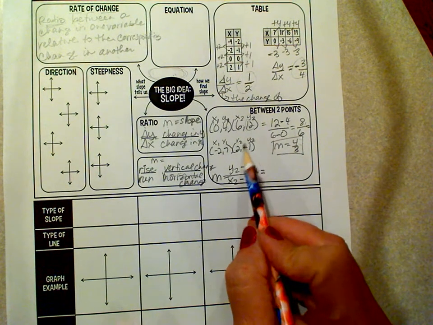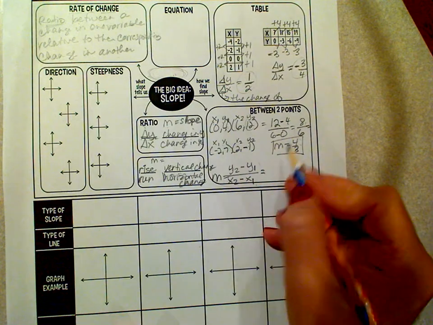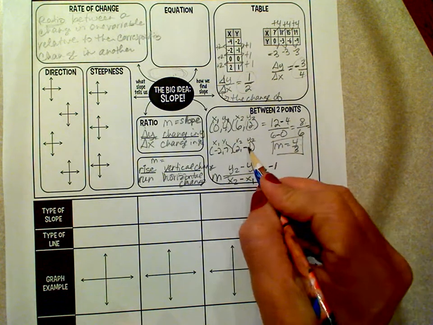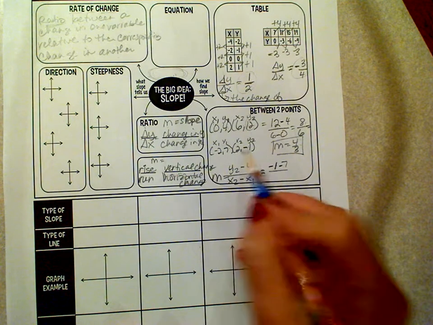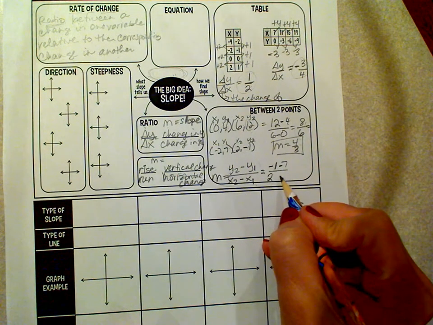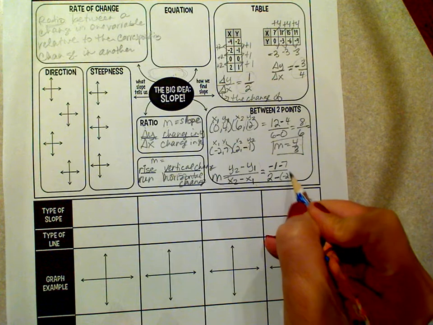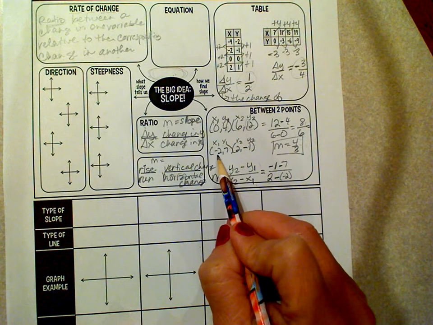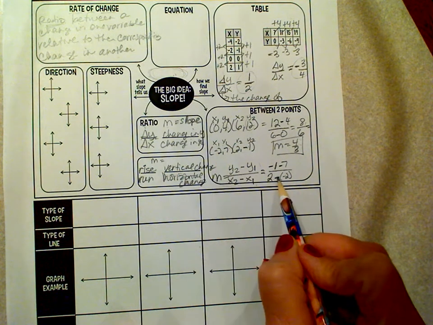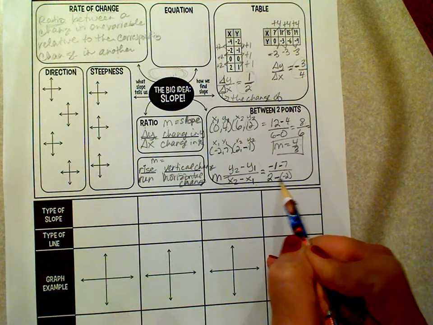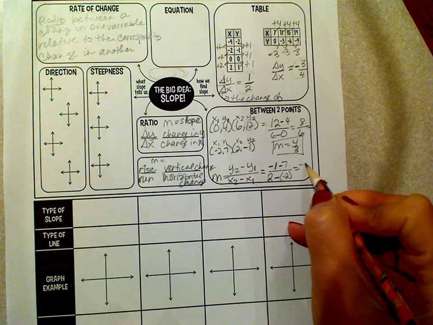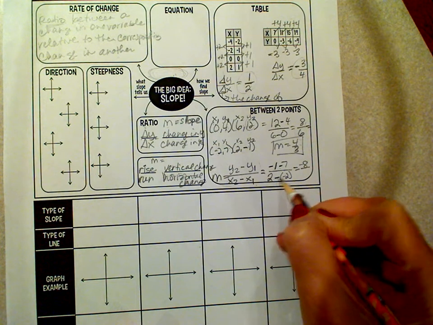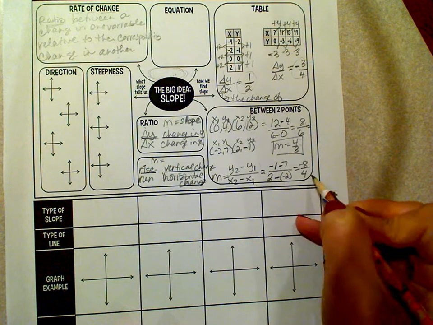So we're going to take our y sub 2, so our change in y, so -1, that's our number, minus 7, over 2 minus a -2, because our -2 is our x value. Make sure that you don't make an error here. This is where people make their errors. Now -1 minus 7 is -8. 2 minus a -2 is +4.